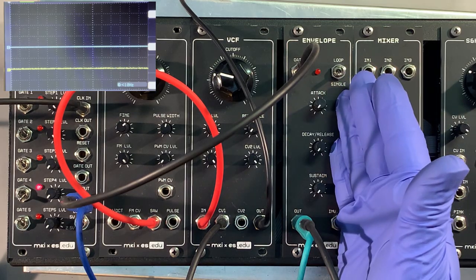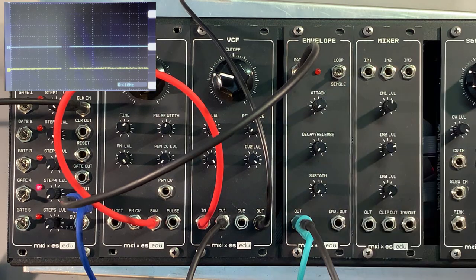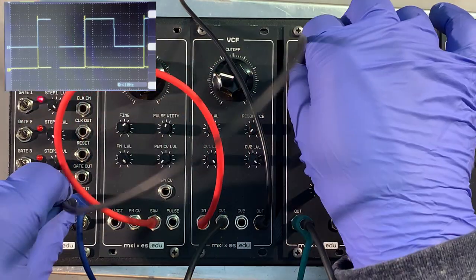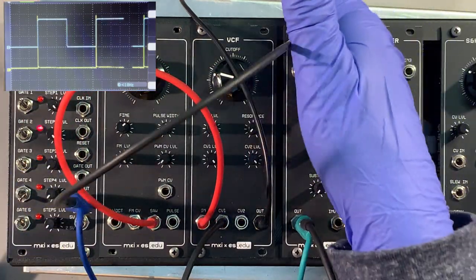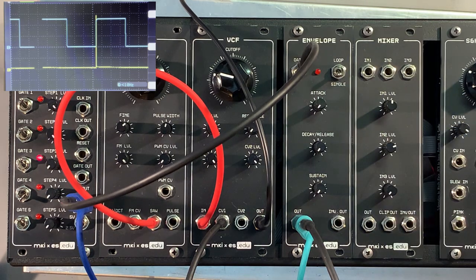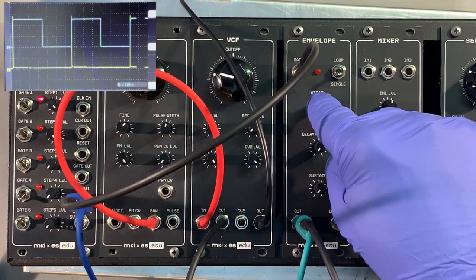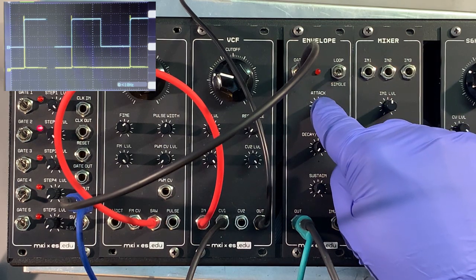This is the EDU envelope generator. This envelope has 3 controls, and it only has one input. It has a gate input. So I'm going to start firing a gate signal into the gate input so we can start seeing how this responds to it. When a signal at the gate input goes high, the envelope output starts to rise at the rate set by the attack potentiometer, which is the top one right here.